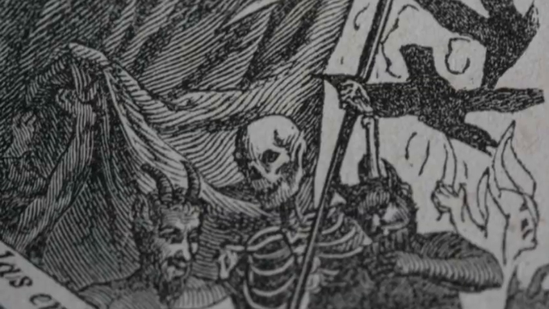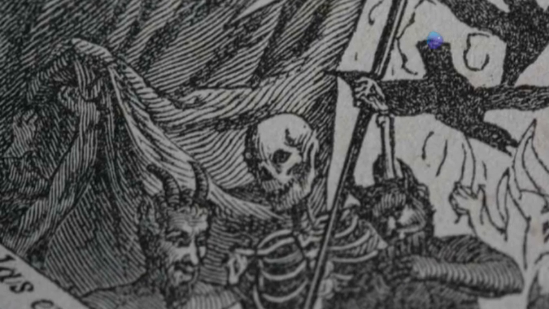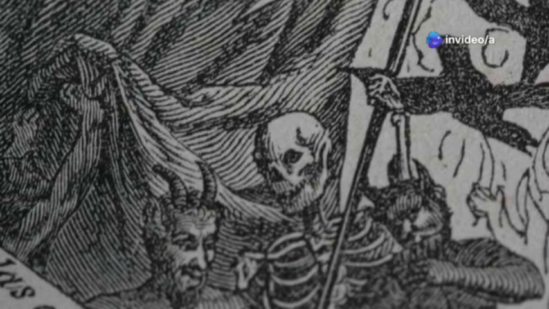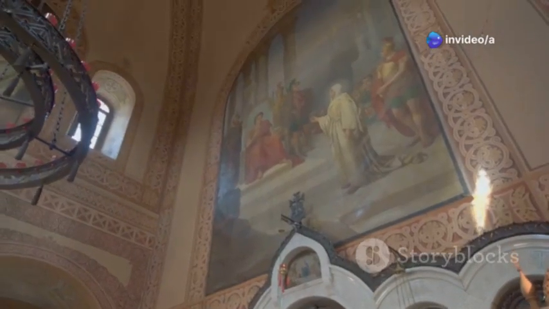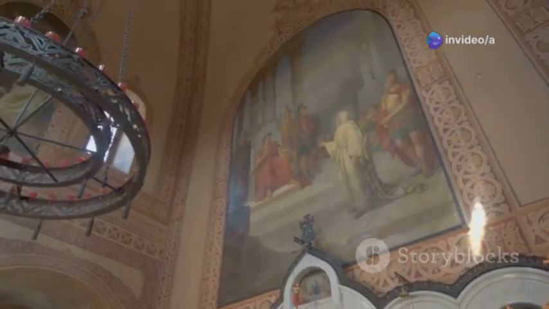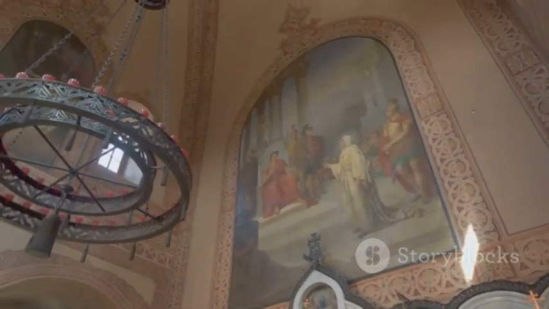The skeletal figures are not merely grim reapers, but active participants in the destruction. Bruegel's The Triumph of Death is a meditation on the human condition, a stark look at the fragility of life.